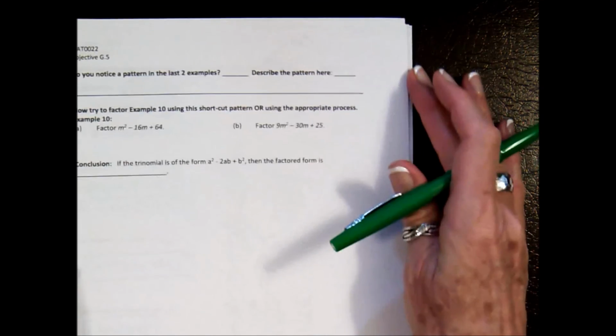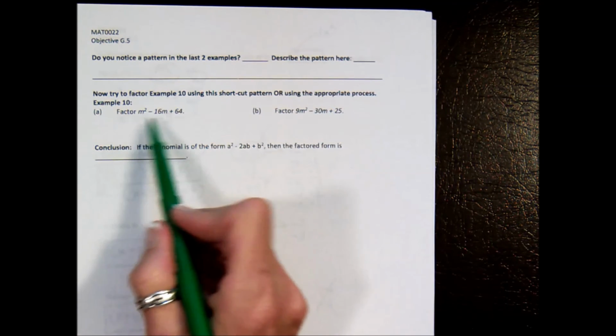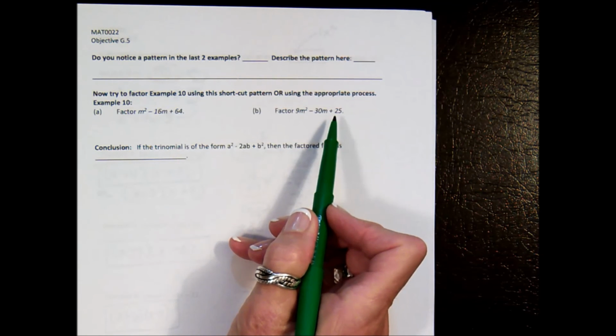So trying a couple more, it says, did you notice the pattern? If you did, good for you. If you didn't, just rely on your factor processes. I would like you to try these. I'd like you to pause the video and try these on your own.